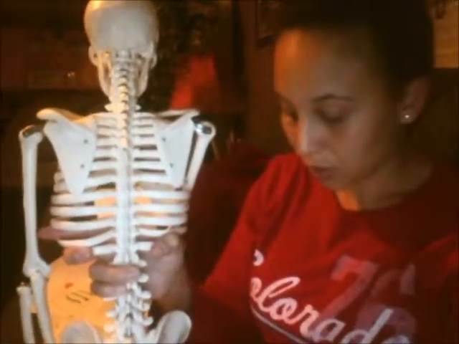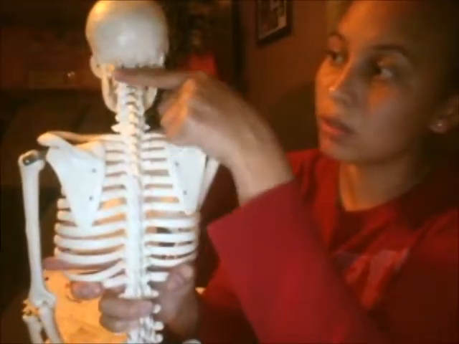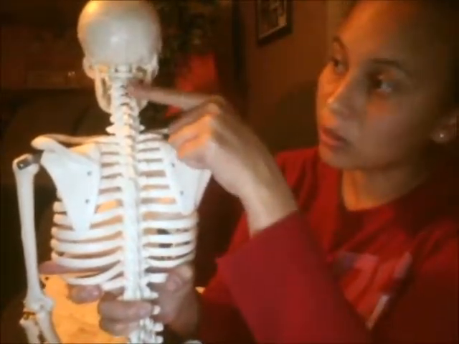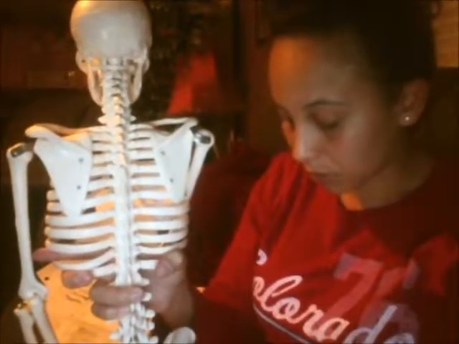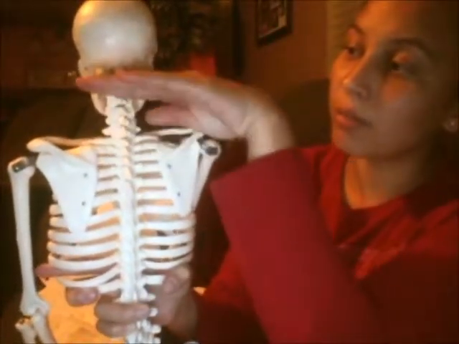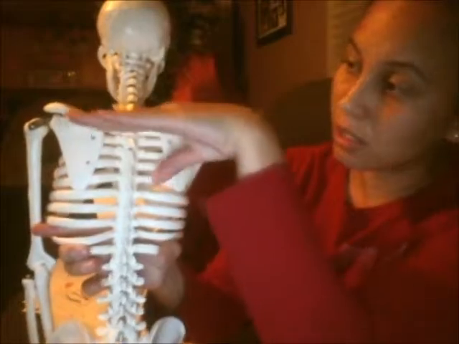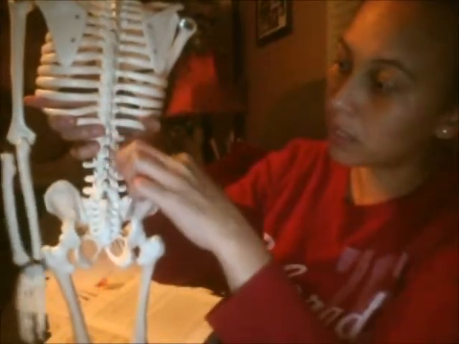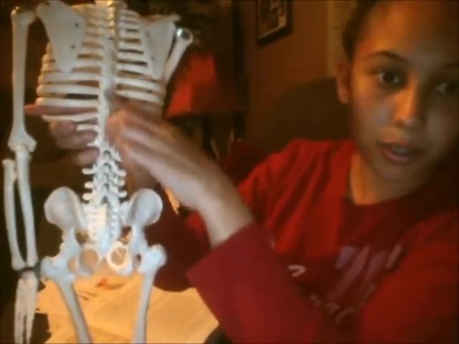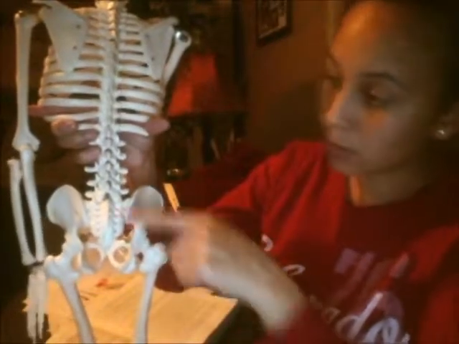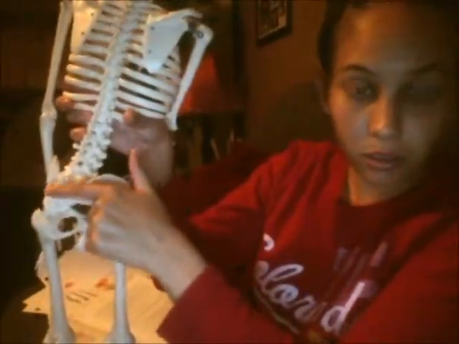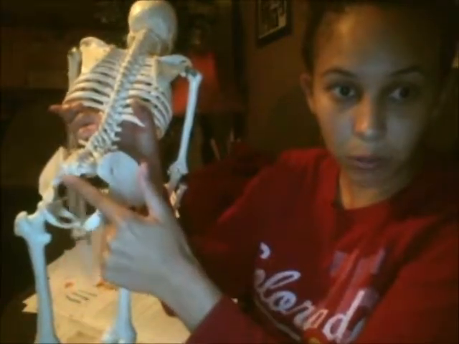I will now be showing you the vertebral column and the thoracic cage. So the first thing on the vertebral would be the atlas, which is right here. The axis is right under. The cervical vertebrae is the top half. The thoracic vertebrae is the midsection, right in here. The lumbar vertebrae would be the lower, just right in here. The sacrum is this area right here. And the coccyx would be the tailbone, which is right here.